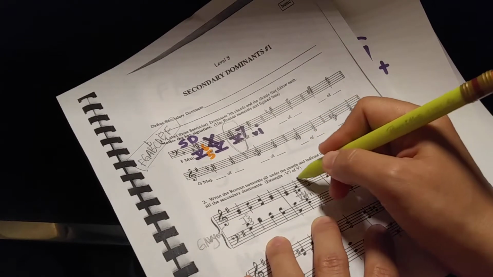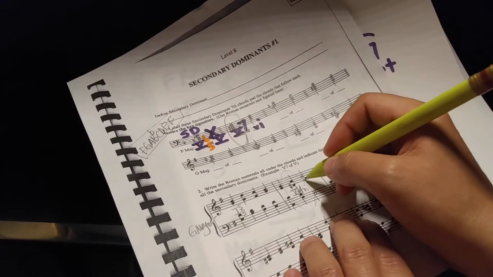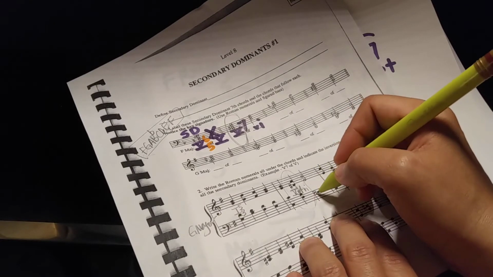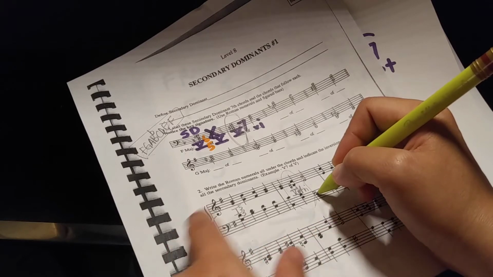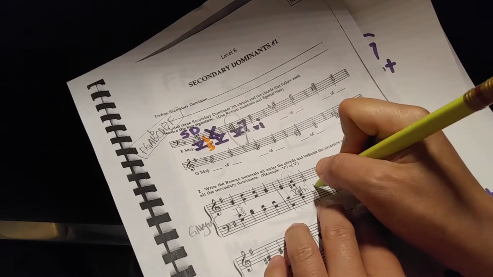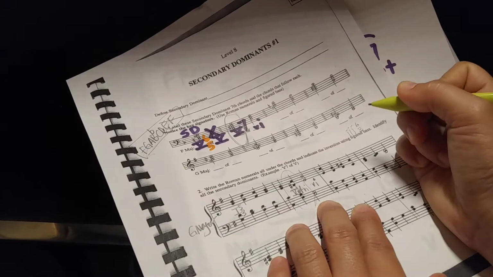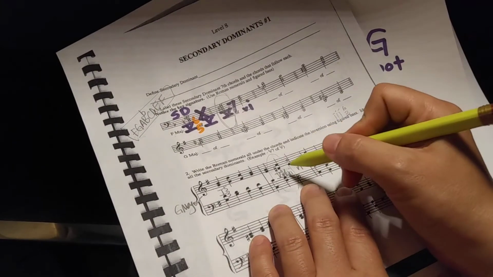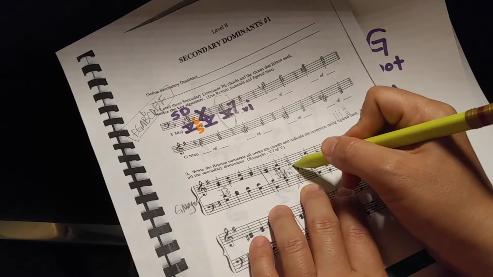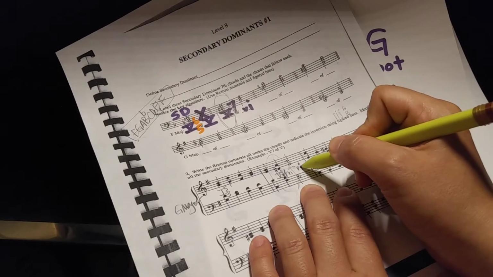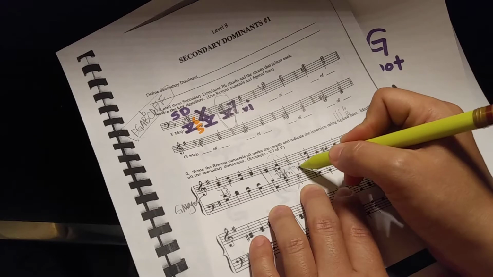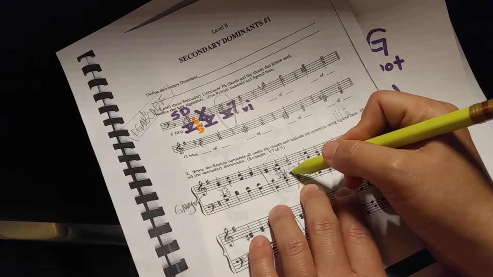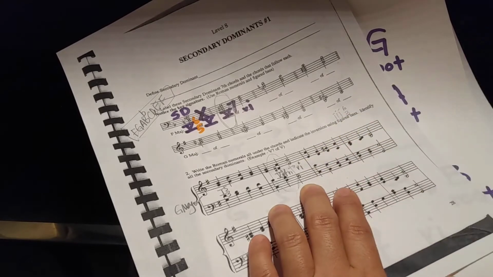Make sure you write very small because then you need to write another Roman numeral here. So it looks like this root is E. So from G to E is 6. Okay, so another thing that you want to know is that with 5 of 6, the next chord must be 6. If you have 5 of 5, the next chord is 5. If you have 5 of 2, your next chord is 2.